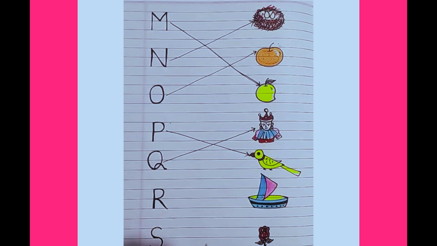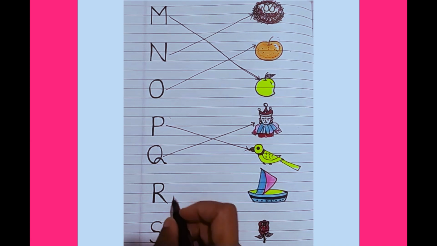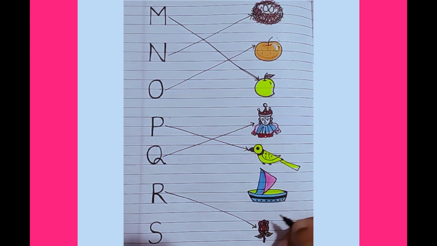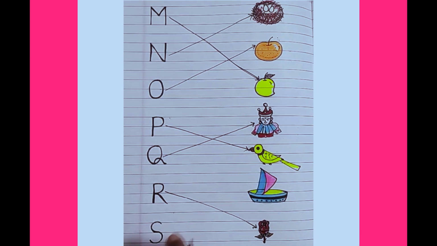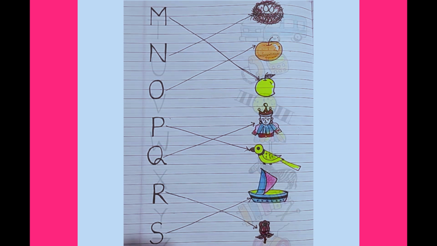Then R for rose. See, R for rose. Match this R with this rose picture. Then S for ship. There is S for ship. Match this S with ship.